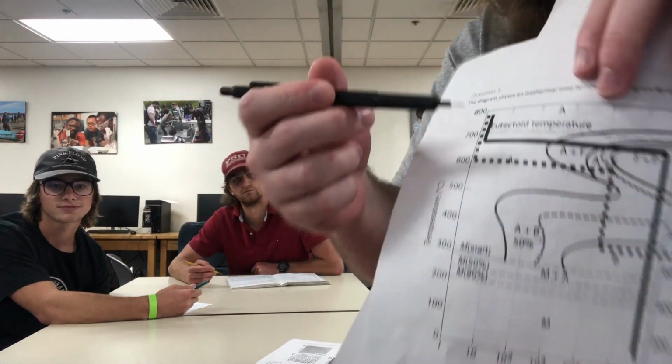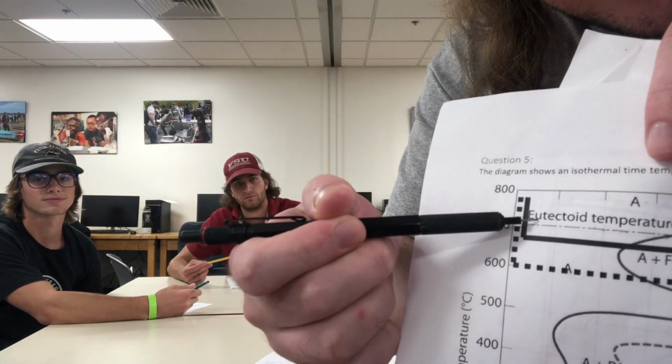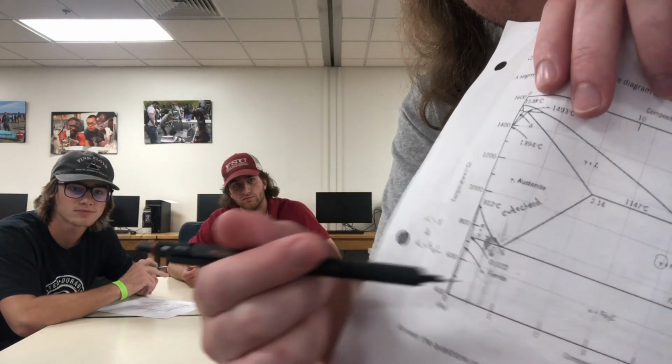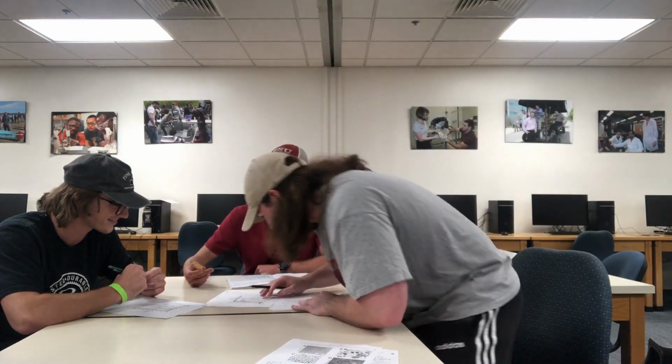Yep. So I'll show the camera briefly. We're looking at this line, which correlates to the temperature of this point. These are our different phases. Ferrite being here, that F phase. So, moving on to question B.